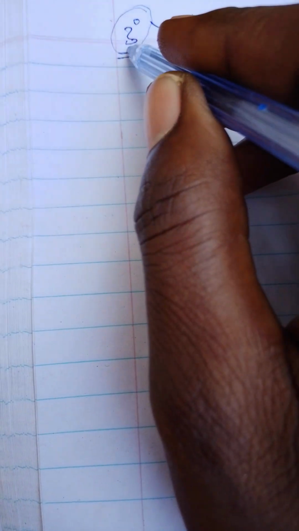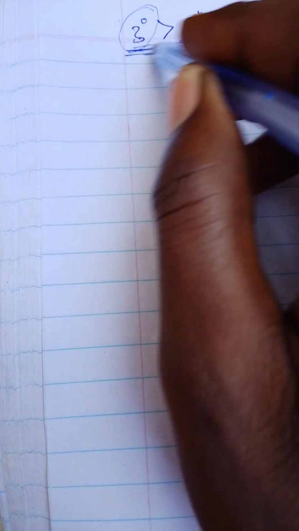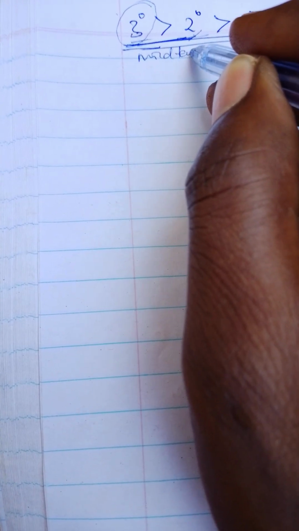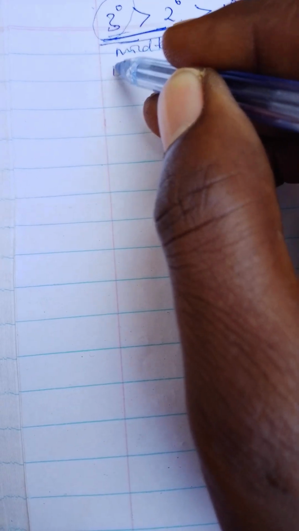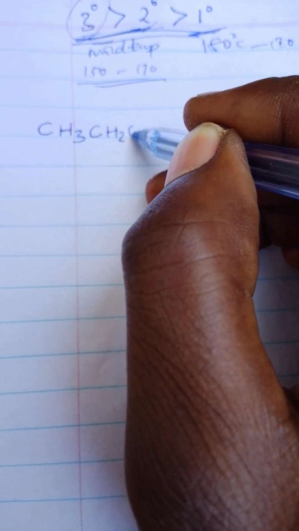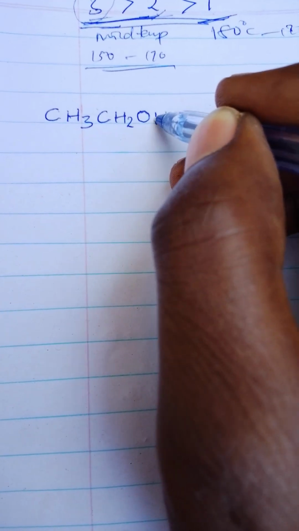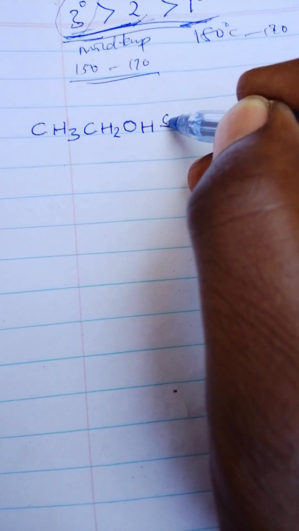So these ones here, the tertiary and then secondary, they just require a mild temperature, whereas this one requires heating 180 degrees. This one can be 150 to 170, even to 180. You see? So taking an example of ethanol as an alcohol, CH3, CH2, OH. So there are many conditions here I'm using.